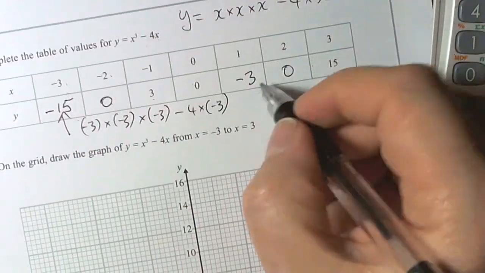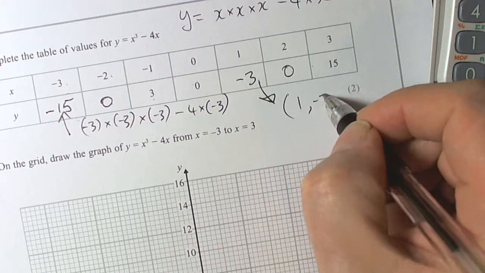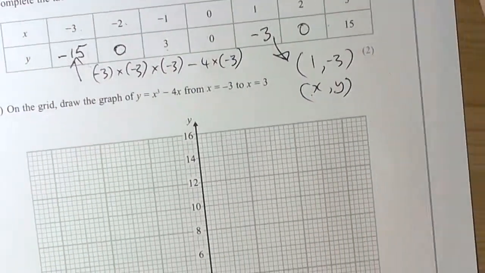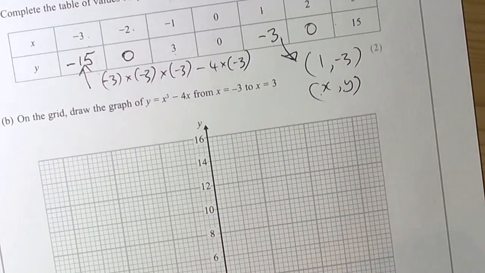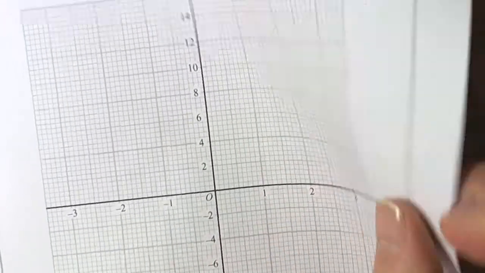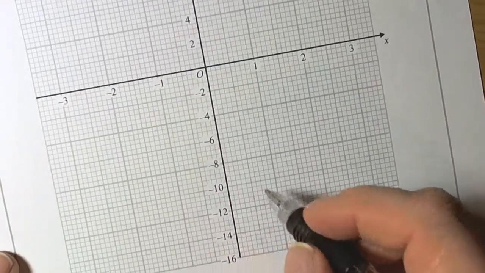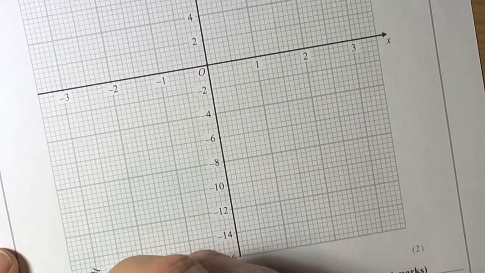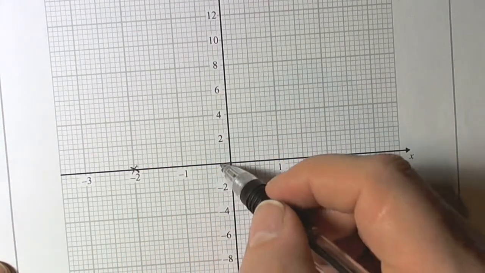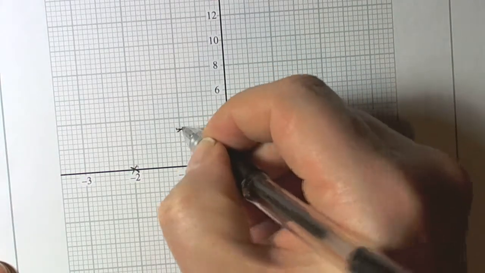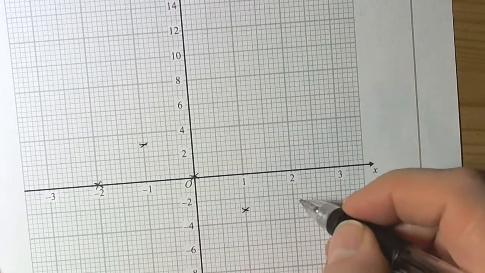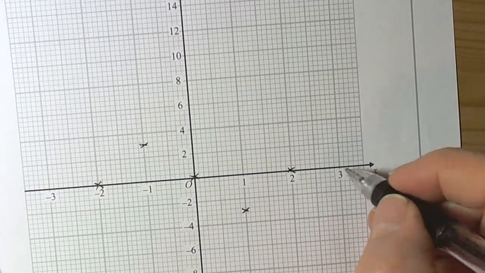And because these give us coordinates, so for example this one here gives us a coordinate of 1, -3, because the coordinates are always in pairs of an x value and a y value. We then very carefully and accurately plot these values. So the first one tells us we're doing -3 and -15. So on our graph we'll go to -3 and down to -15 and put it across, and then it's -2 and 0, and then it's -1 and 3, then it's 0, 0, then it's 1 and -3, and then 2, 0 and 3, 15.